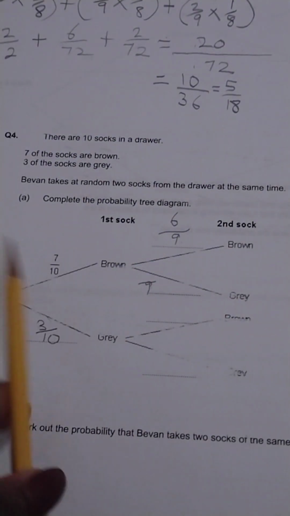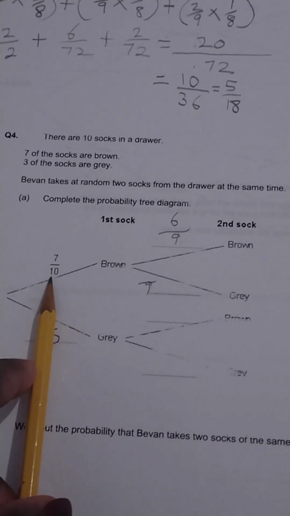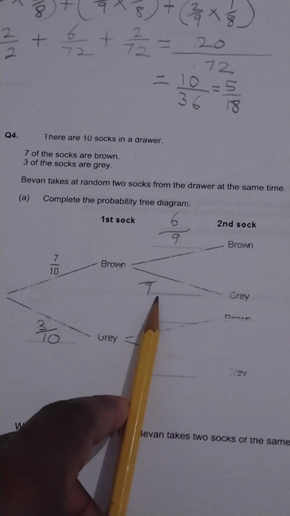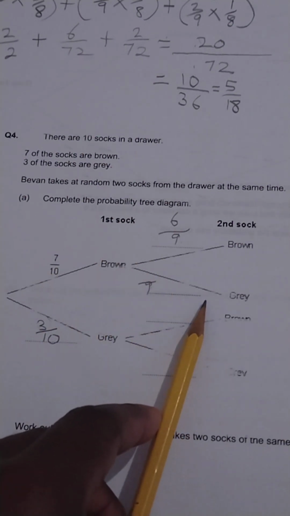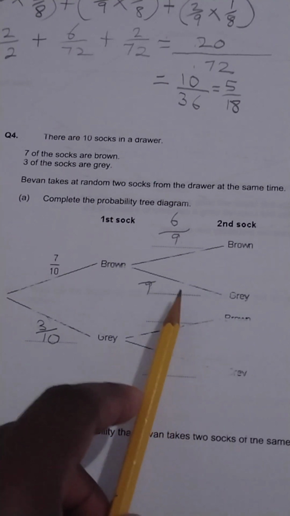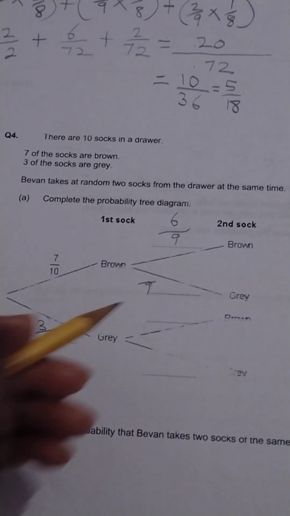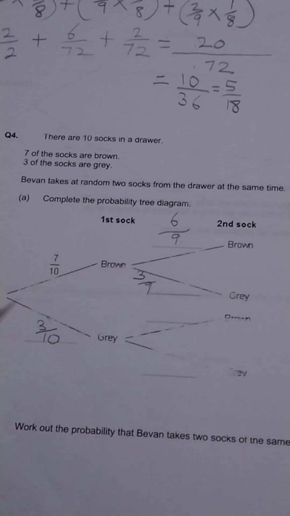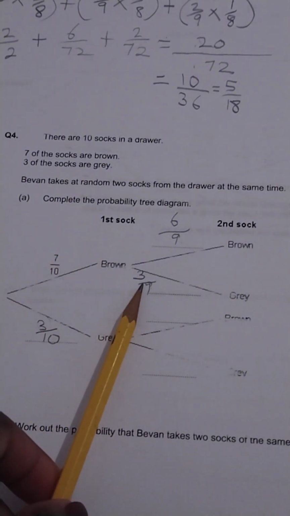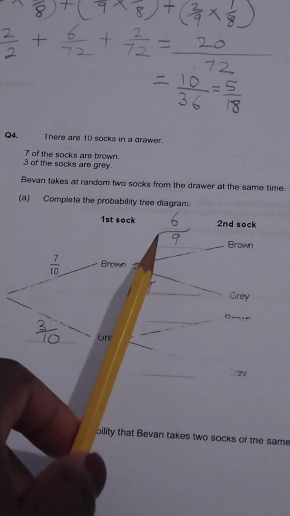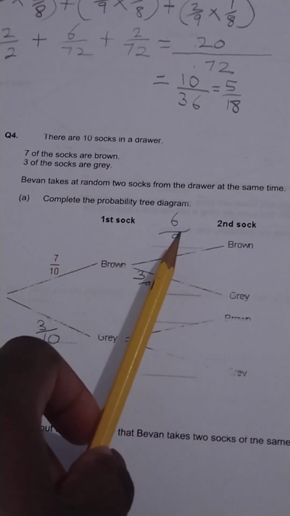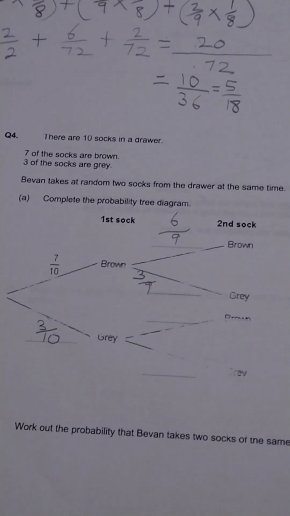Now if he took a brown the first time and then the second time he takes a grey, he has not taken a grey before, so we are still left with 3 greys in the bag. So probability of taking a grey after taking a brown is 3 ninths, or taking a brown after taking a brown the first time is 6 ninths.